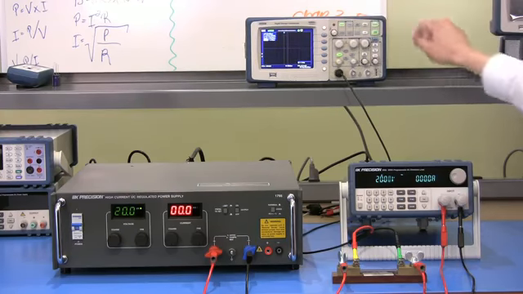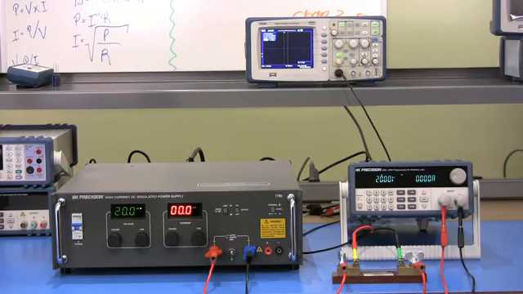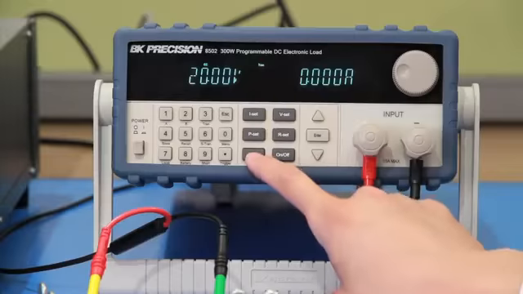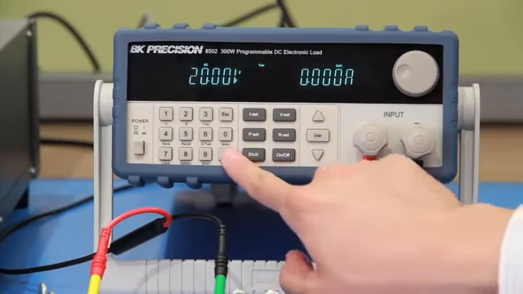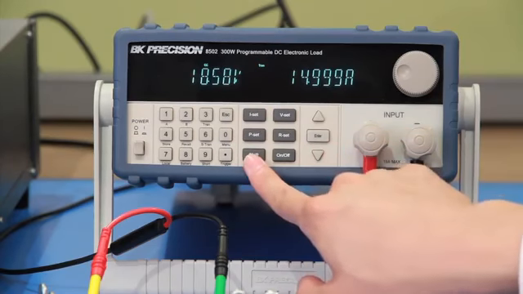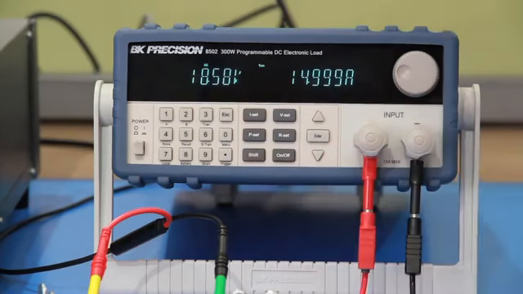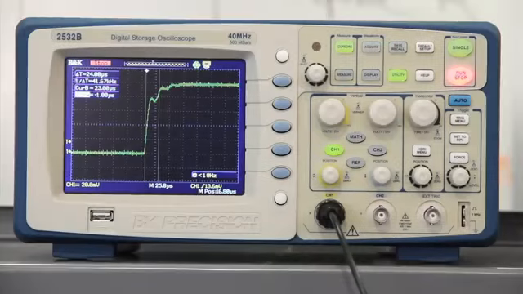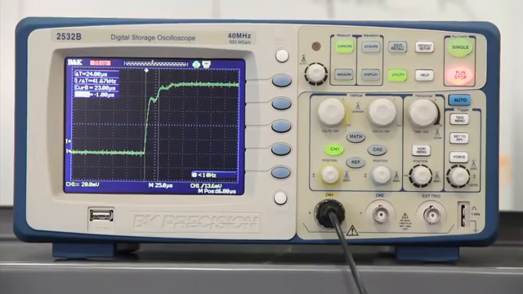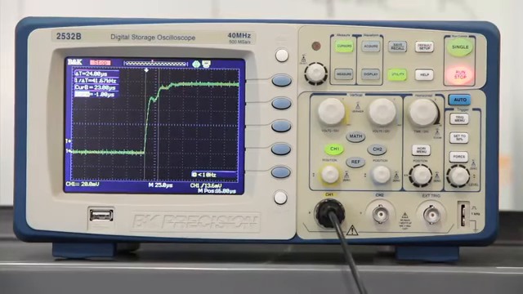Turn on the power supply's output and then turn on the DC load inputs. Now I'm going to push the trigger button on the load to toggle between 0 amp and 15 amp. As soon as it toggles, it will capture a signal on the scope. We are going to focus on this shot to measure slew rate.